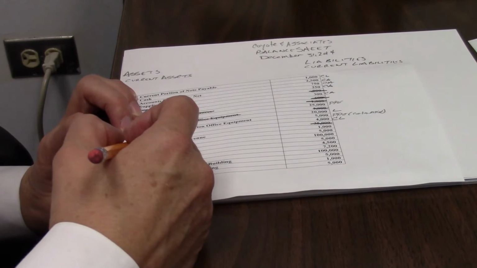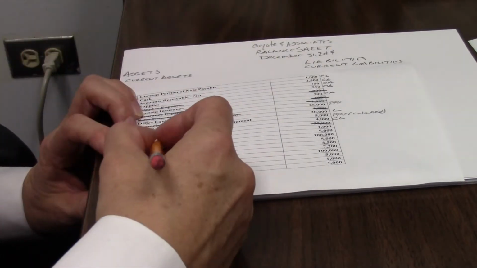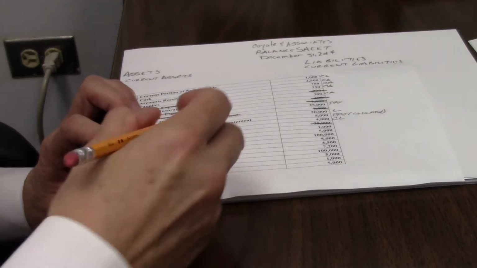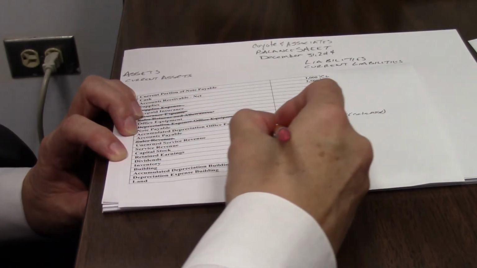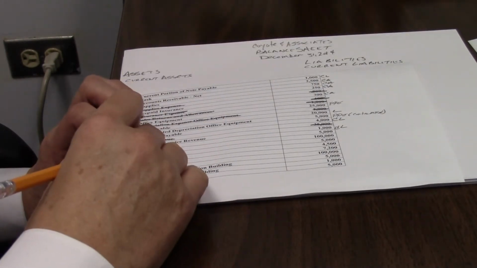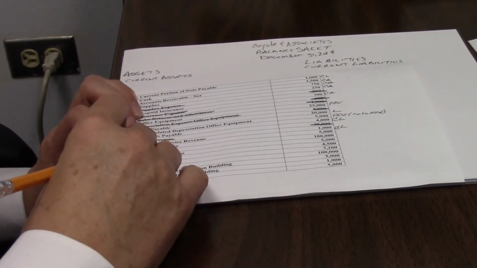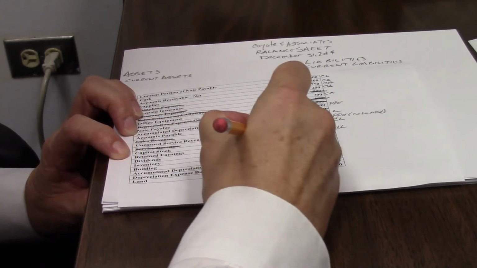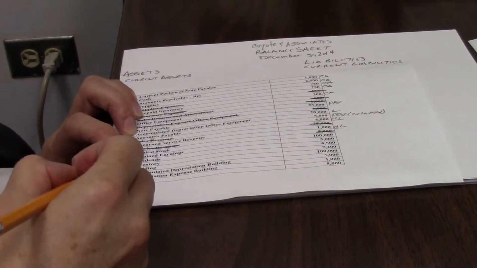So if you see service fee revenue, that's a revenue. If you see unearned service fee revenue, that's a liability. So we're going to call that a current liability. Service revenue. No unearned in front of that. So we're going to draw a line through that.